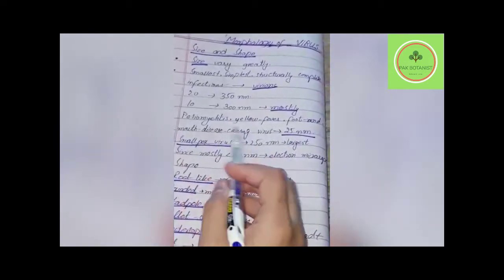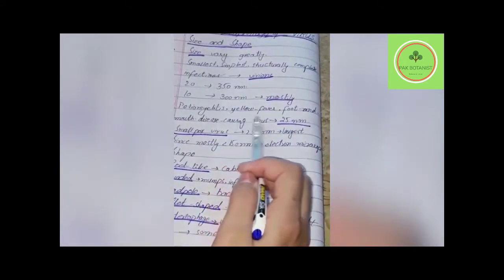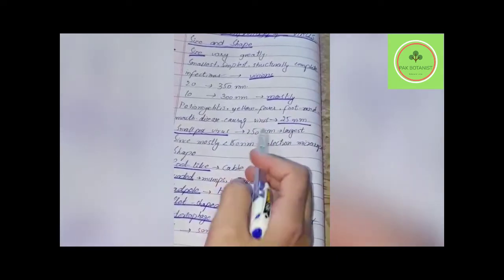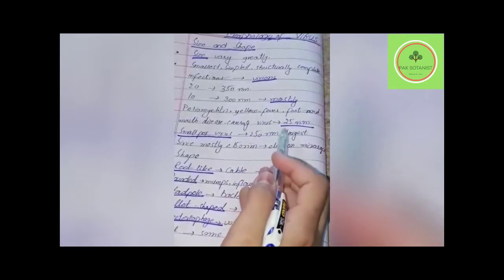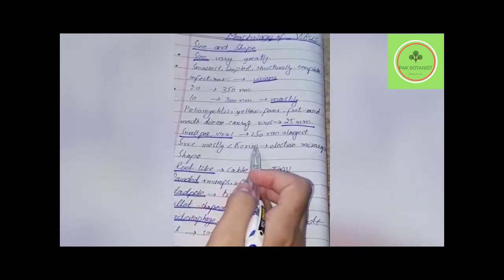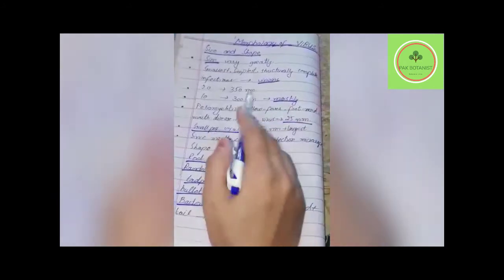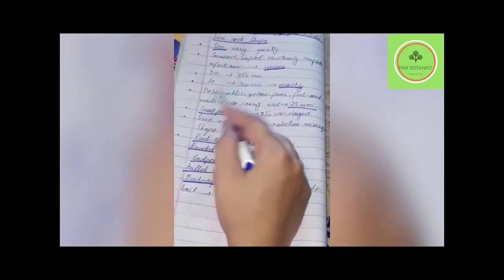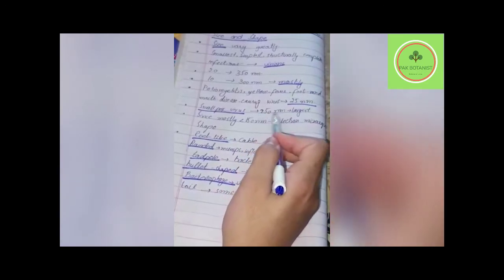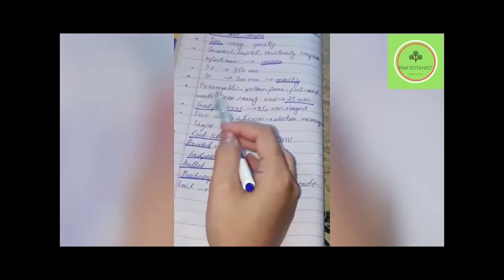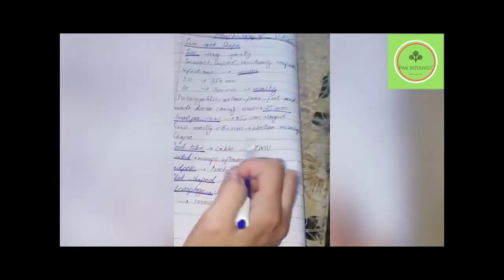Here we have some examples of how viruses vary according to their size. The poliomyelitis, yellow fever, and foot and mouth disease causing viruses come from the smallest range, starting from 25 nanometers. Then comes the smallpox virus, which is 250 nanometers in diameter, the largest form. We have studied that they range from 20 to 350 or mostly 10 to 300. So the smallpox virus is the largest one, and the smallest ones are the poliomyelitis, yellow fever, and foot and mouth disease causing viruses, at just 25 nanometers.